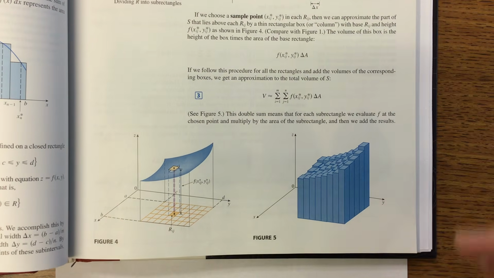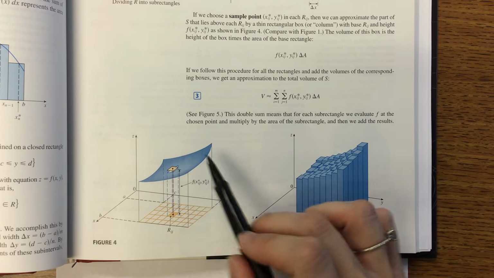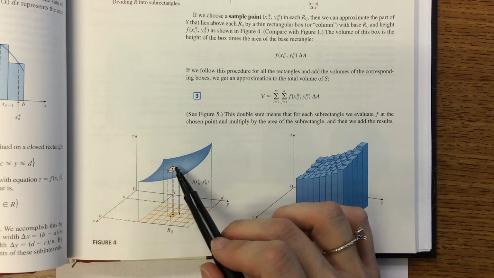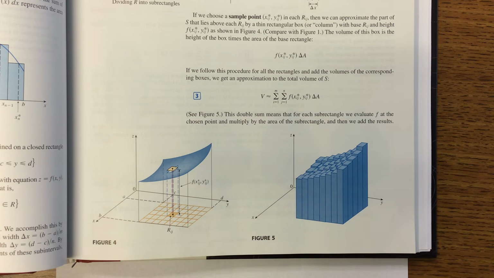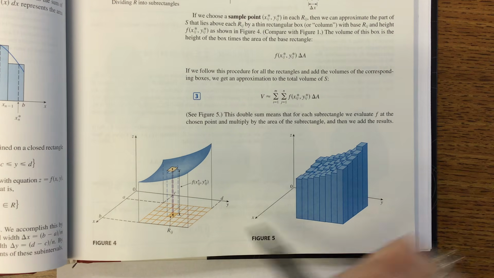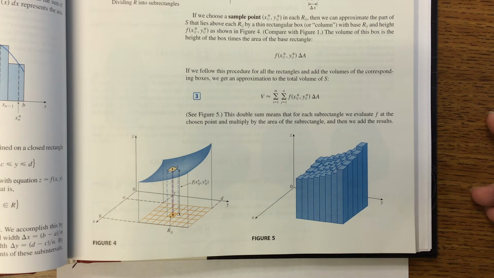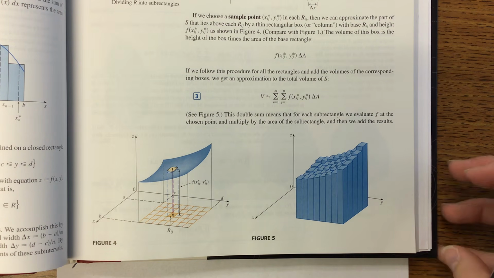Okay, so here's the idea. Here's your surface. You pick a point, you map it up, and then you form this little rectangular prism. But you would do it for all the rectangles. Do we see how that can be used to approximate the volume? Okay, glad you all are so excited for this.